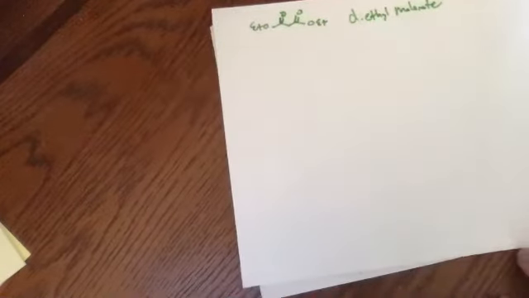We can do something very similar. This is a diethyl malonate. And that's going to be with what's called acetoacetic acid, which is kind of a mouthful also.